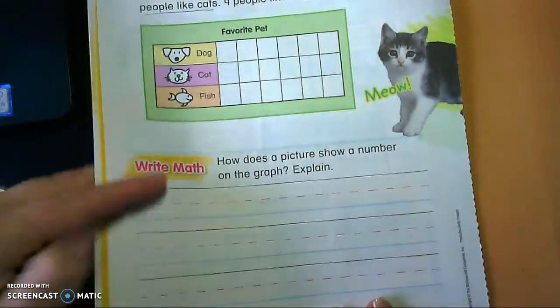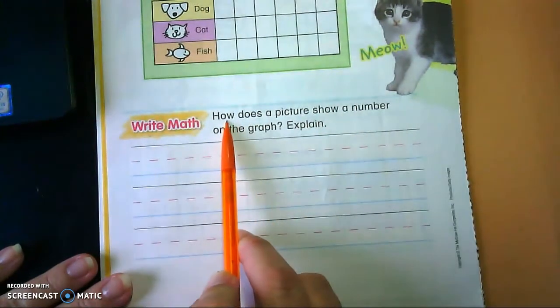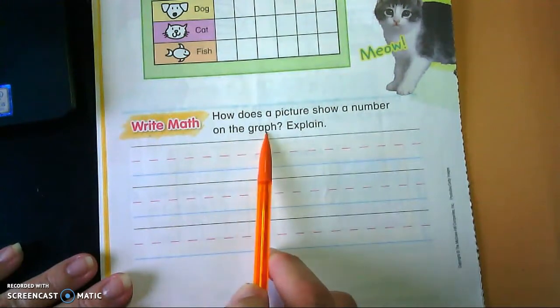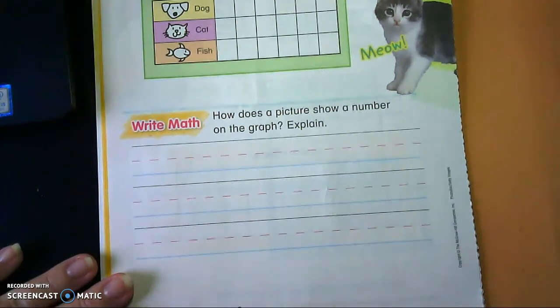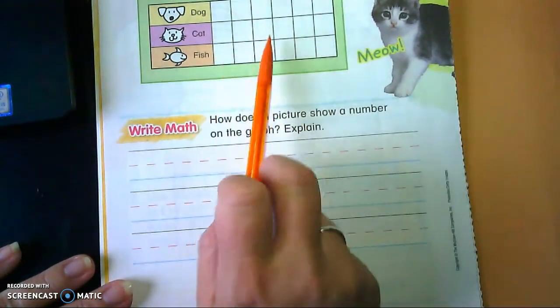And then at the bottom, it says write math. Our question says, how does a picture show a number on the graph? And they want you to write some words to explain it. So can you tell me how, if you're going to draw a picture on this graph, how does a picture show a number?